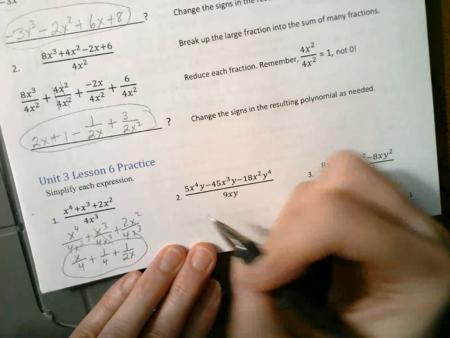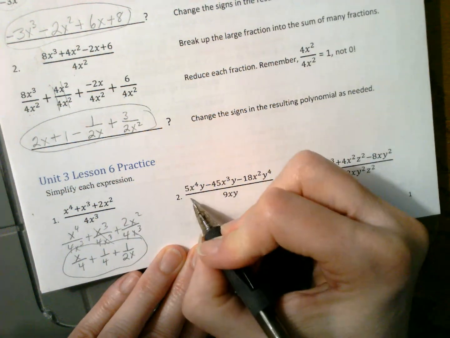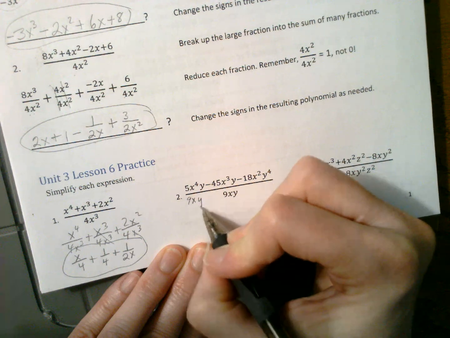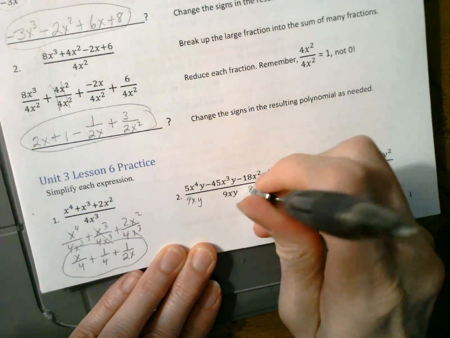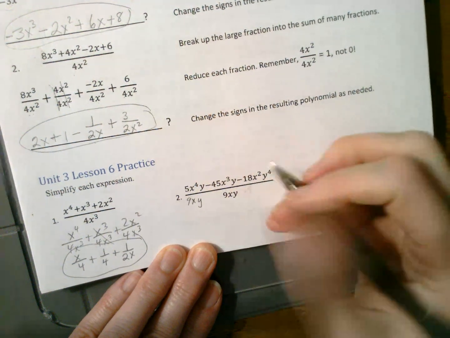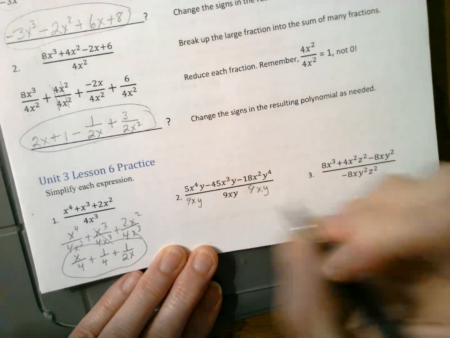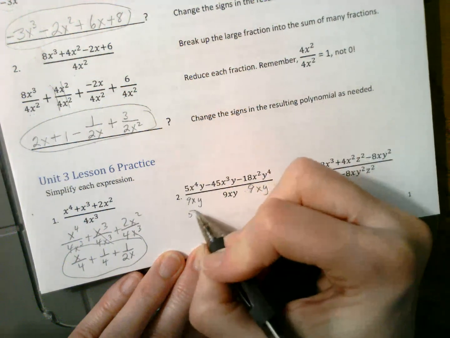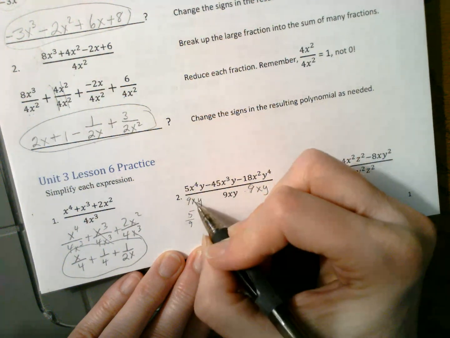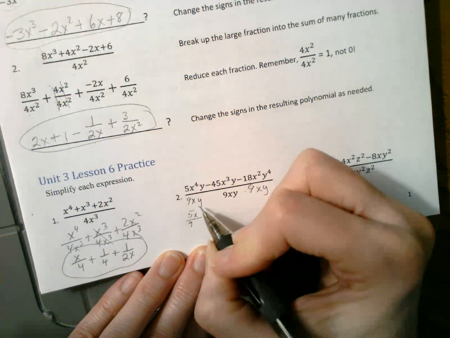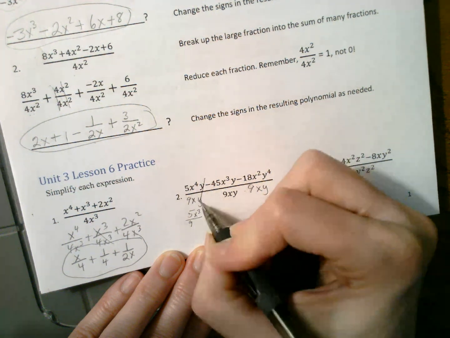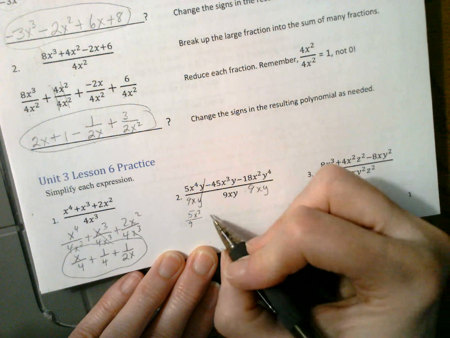This one, another way to do this is just kind of put this underneath. And then this is 5 over 9. That's not going anywhere. No common factors. Extra x's on top, and the y's are the same, so they're gone.